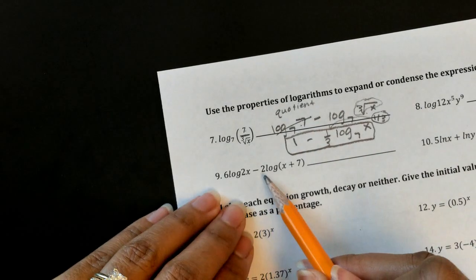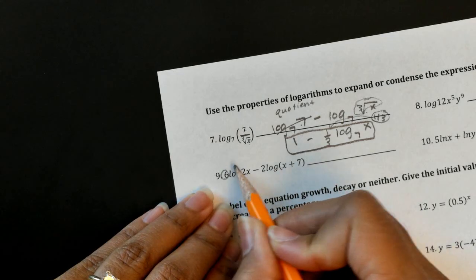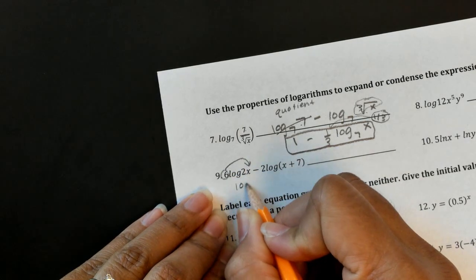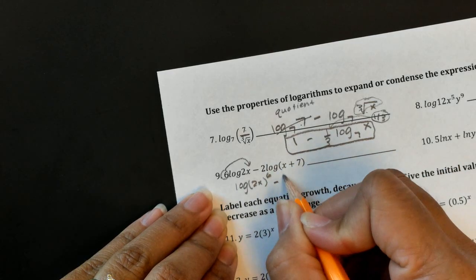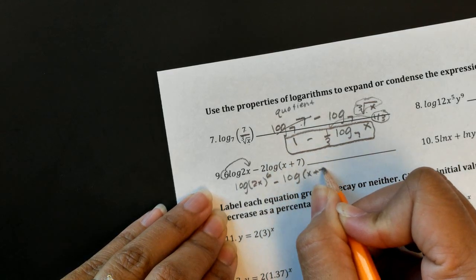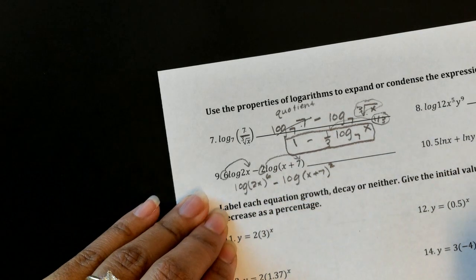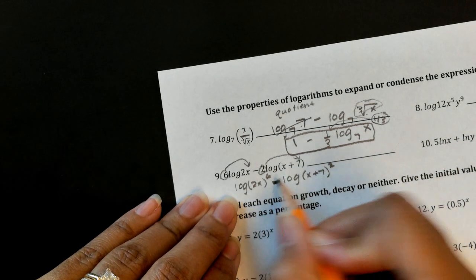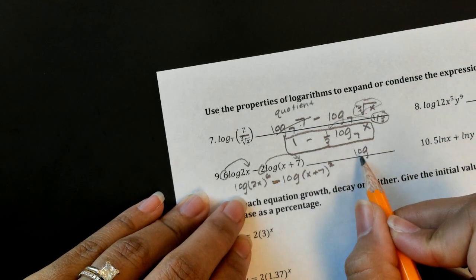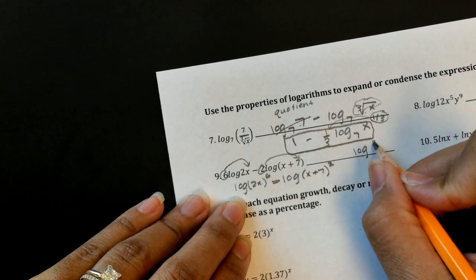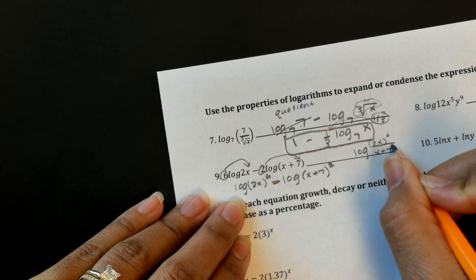Okay, let's do a condensing. So this 6 can come up here so that it's log of 2x to the power of 6 minus log of x plus 7. This exponent can come to the top. That's the power property. And this is subtraction, so you can use the quotient property. So this will be log, you might write a single log. The numerator goes in the top. The denominator goes in the bottom.